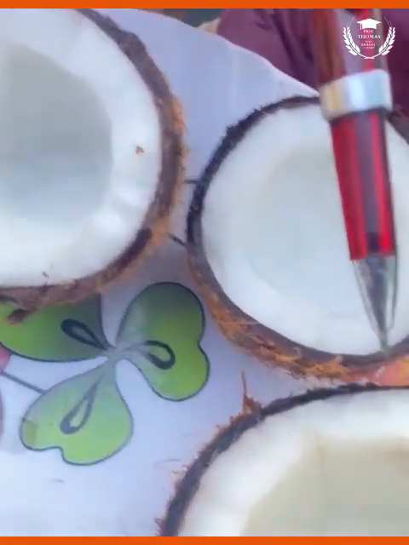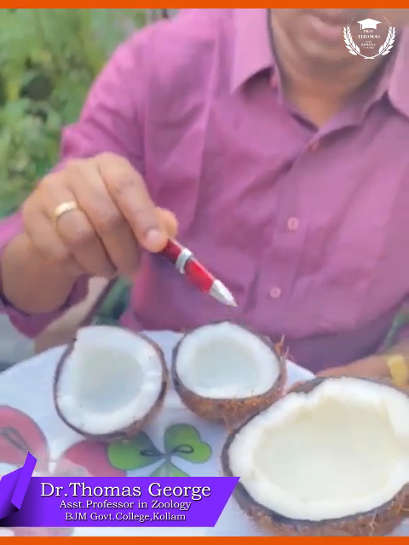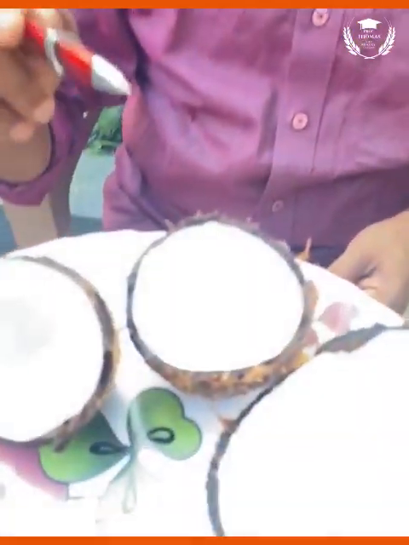Coconut, Cocos nucifera. The fruit is called a drupe. Mango, the fruit is also a drupe.